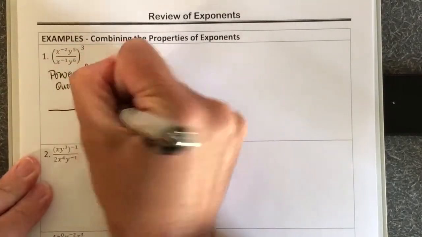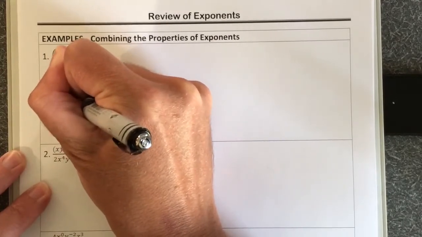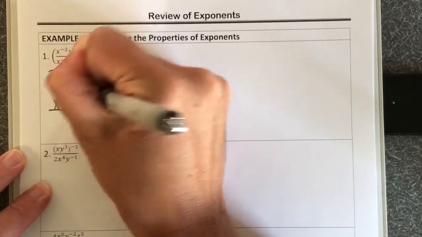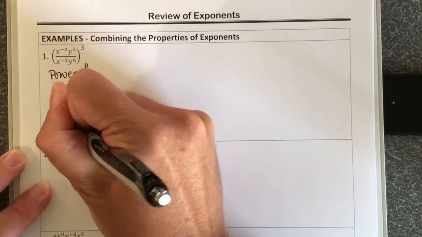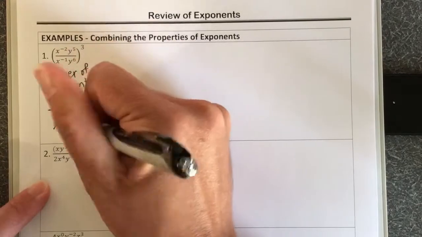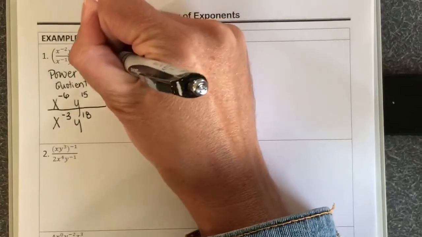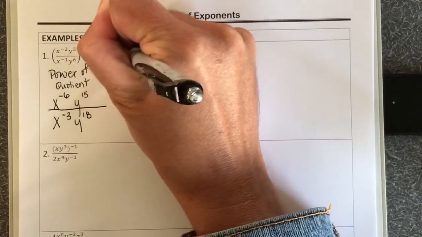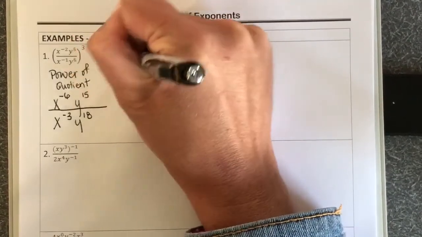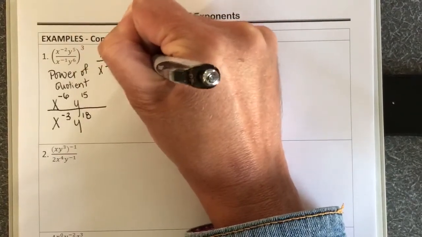So it becomes x to the negative 2 times 3, or x to the negative 6, y to the 5 times 3, or y to the 15, x to the negative 1 times 3, so x to the negative 3, y to the 6 times 3, so y to the 18. So I'll write it out over here. x to the negative 2 times 3, y to the 5 times 3, over x to the negative 1 times 3, and y to the 6 times 3.